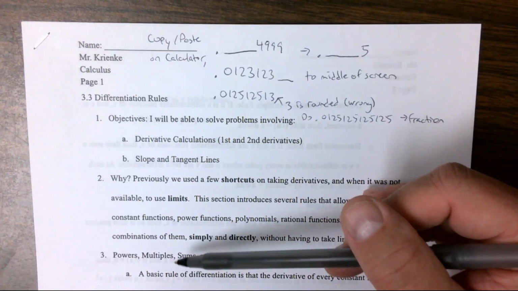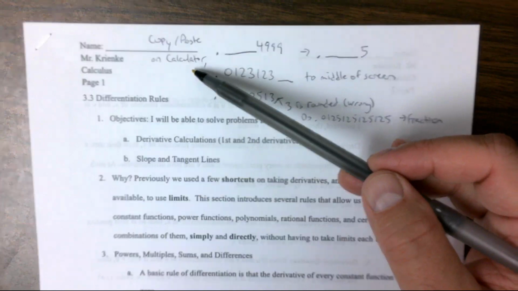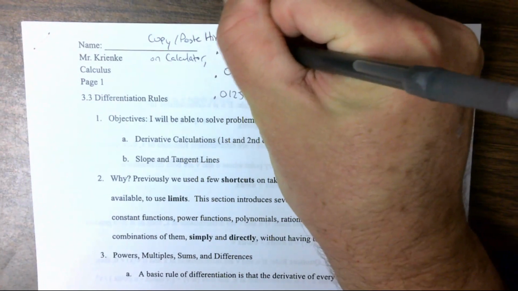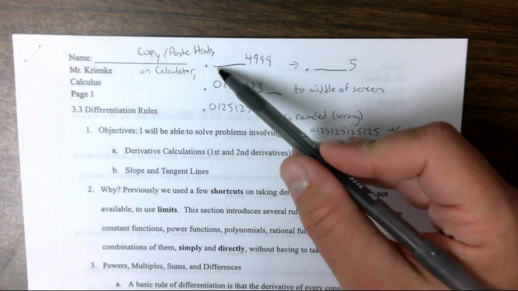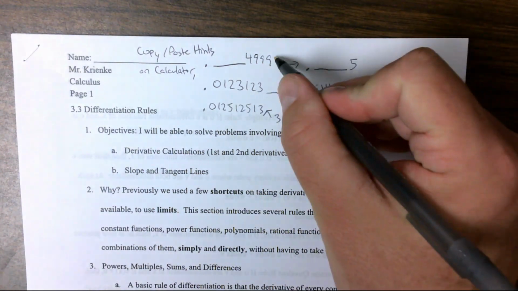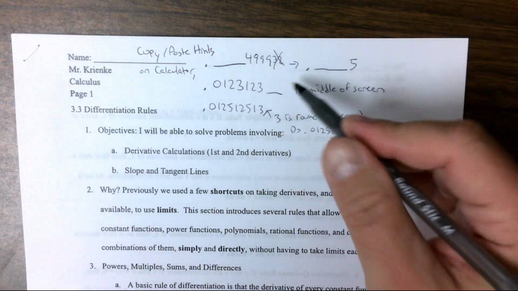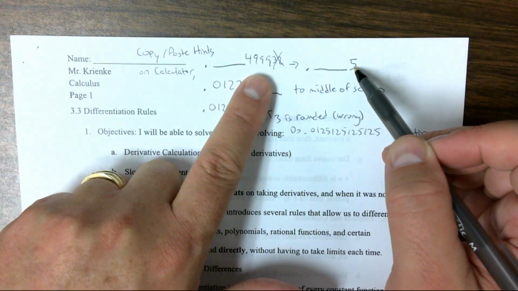Now just as a reminder, on 3-2 we had some copy paste hints on the calculator. For example, if we got point and some decimal and then 499, even if you had some numbers after it, you just ignore those extra numbers and make it whatever the front was and then a 5.